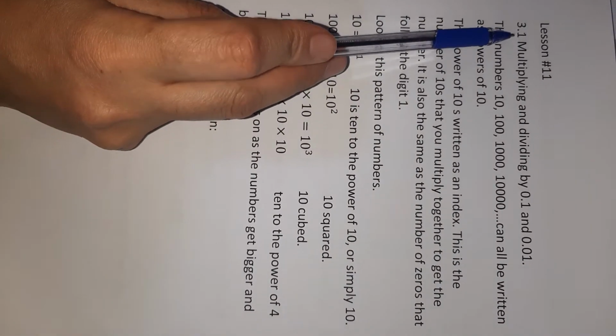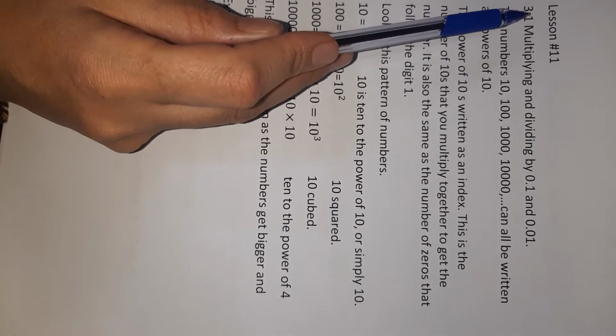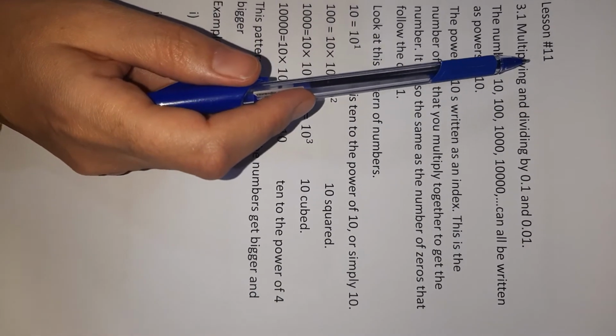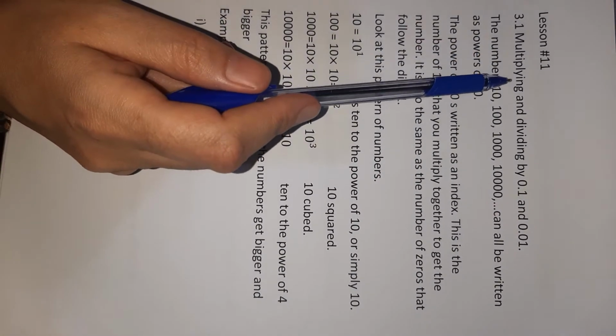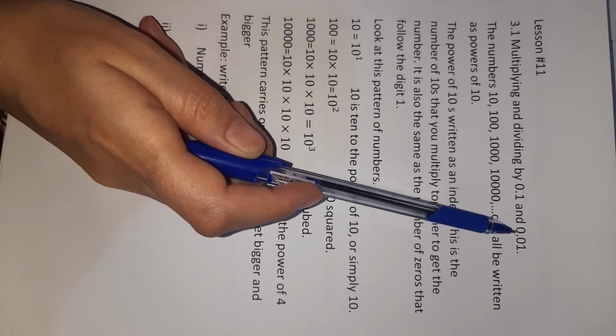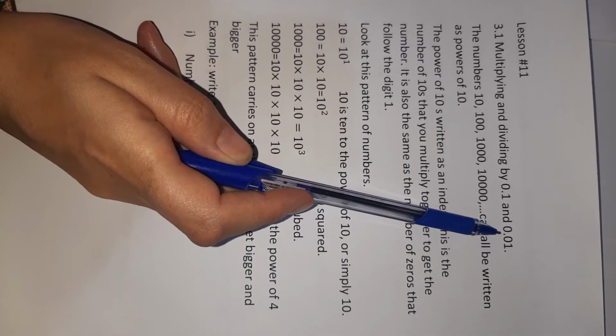Today I'll give you lesson 3.1, the first lesson in the third unit, which is about place value, ordering, and rounding. The first lesson is multiplying and dividing by 0.1 and 0.01, that is 1/10 and 1/100.